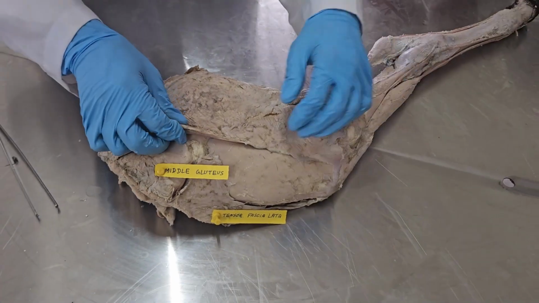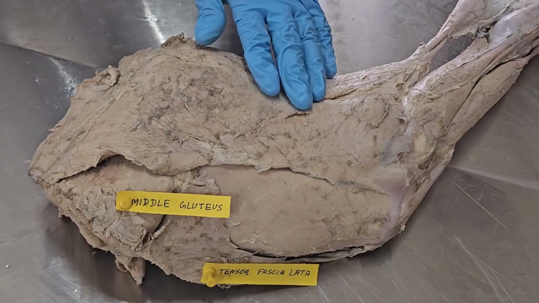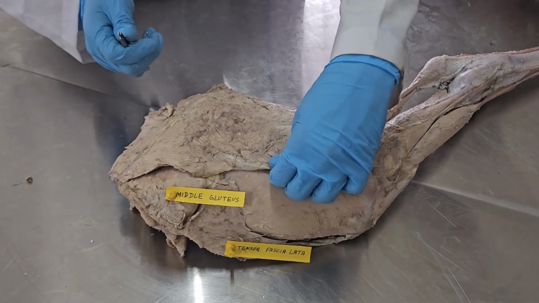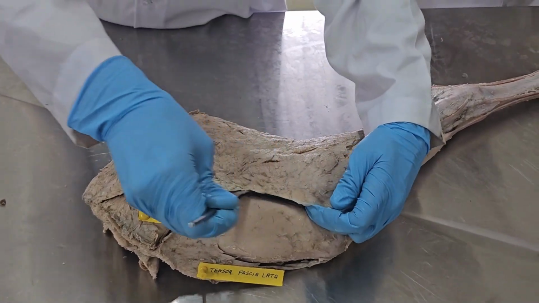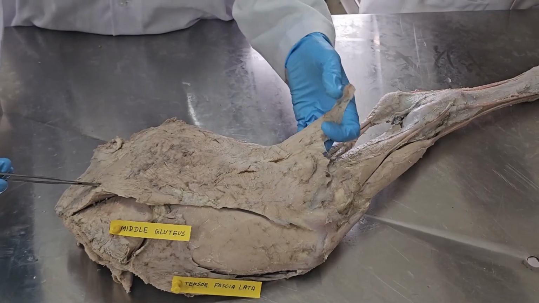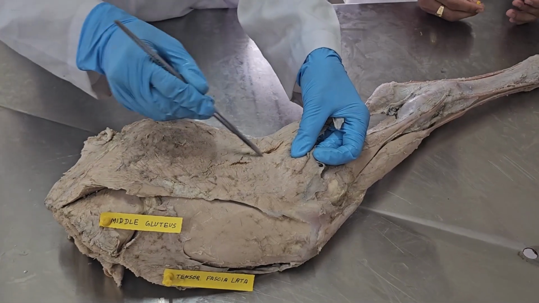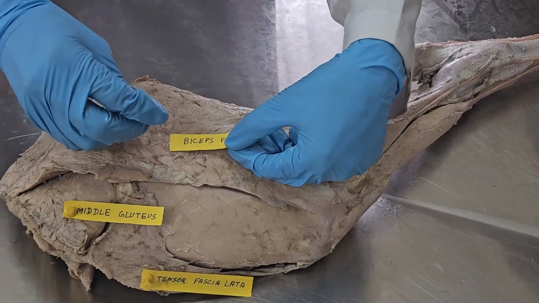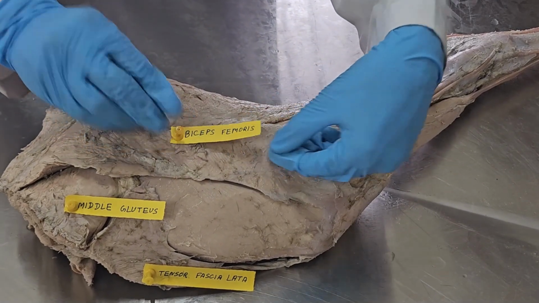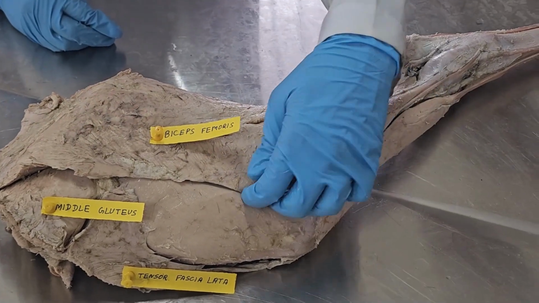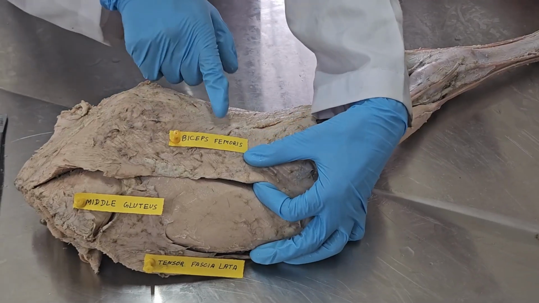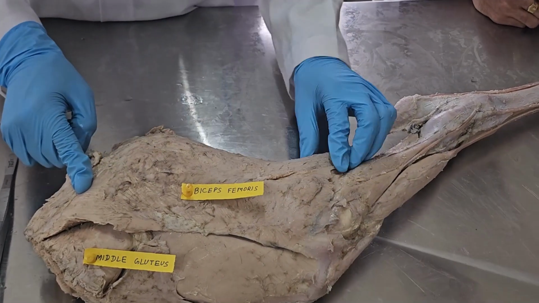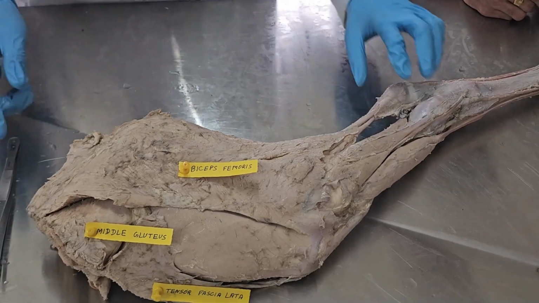Now after that, you can see a very big muscle. This entire whole muscle, this large muscle, is the biceps femoris muscle or gluteo-bicep muscle. This big muscle is the biceps femoris, or gluteo-bicep muscle.